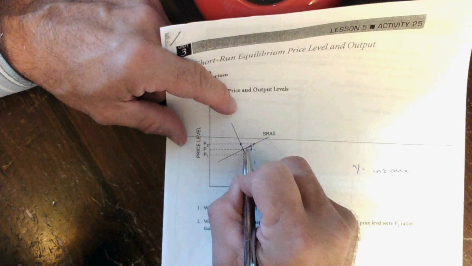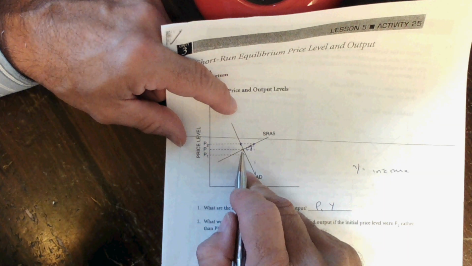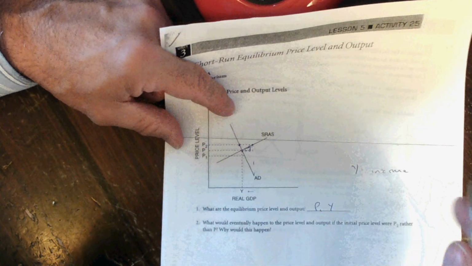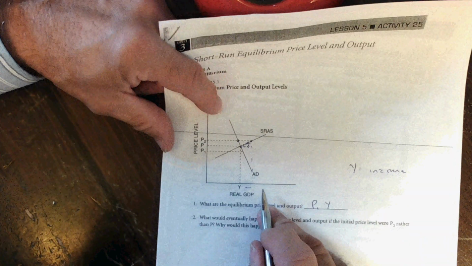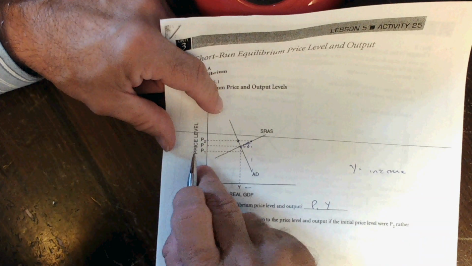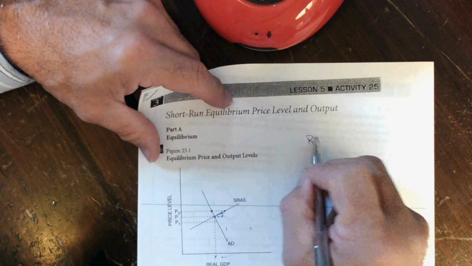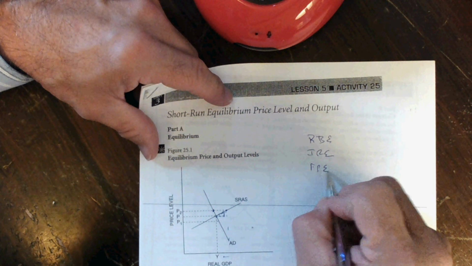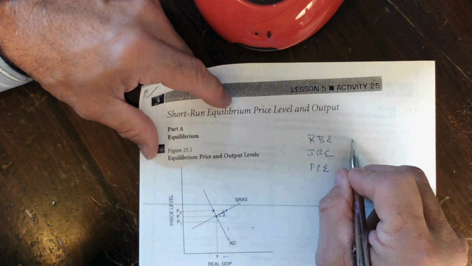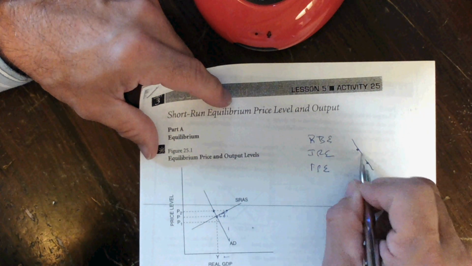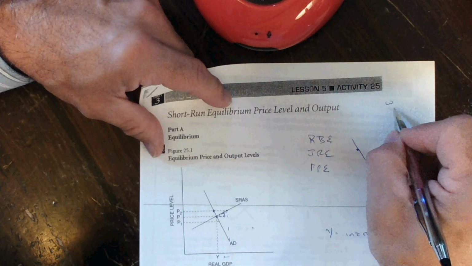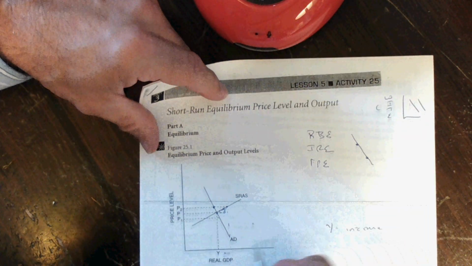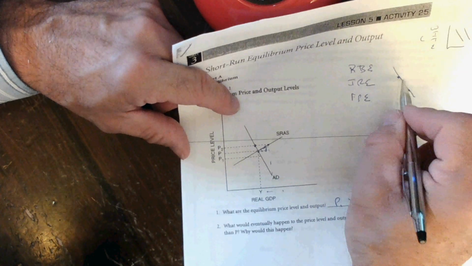So you're moving down this way. In the face of lower prices, consumers will buy more real output. Now, remember that the aggregate demand curve has a negative relationship between real output and price level because of the real balance effect, the interest rate effect, and the foreign purchases effect. What causes a line to have a negative relationship is what causes movement from one point to another. This is as opposed to things like wealth for consumers, for example, which cause a shift in aggregate demand.